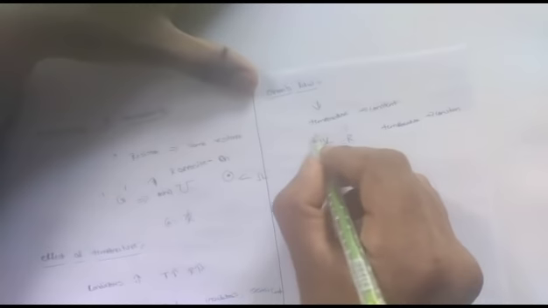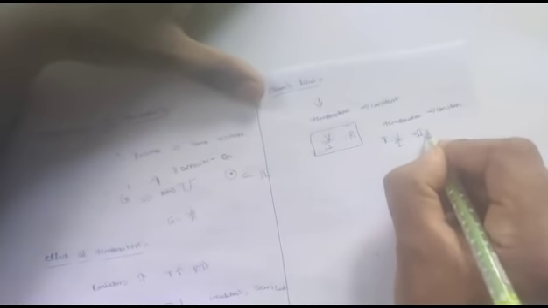Simply, V by I is equal to R. This condition applies only when the temperature is constant. V by I is equal to R, and as we already discussed, R is equal to V by I, and I is equal to V by R, something like this.